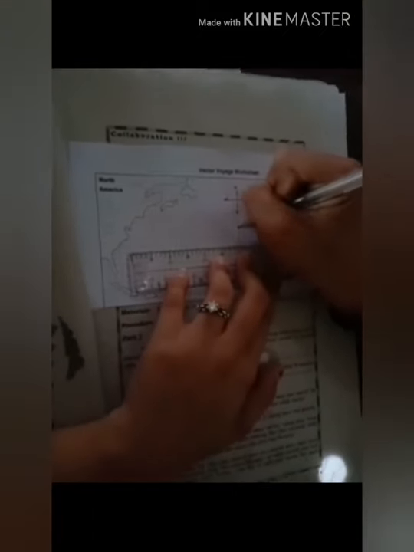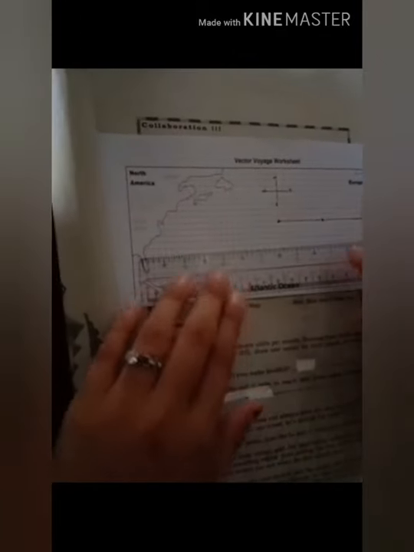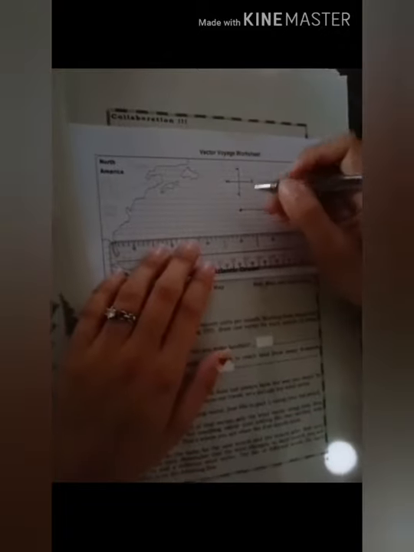Put an arrow. So we have 2 arrows that take 1 month, 2 months.